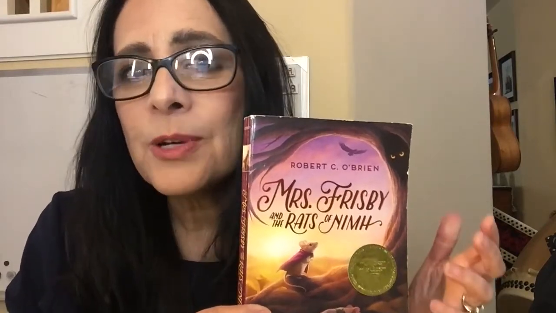The story is about rats who escape NIMH, being the National Institute of Mental Health, and Mrs. Frisby helps. Now, if you've read this book, you know that Mrs. Frisby's helping the rats is not her role. So that is not a correct prediction, but it doesn't matter. She's thinking about what she is going to read, and she'll change that prediction as she goes along.